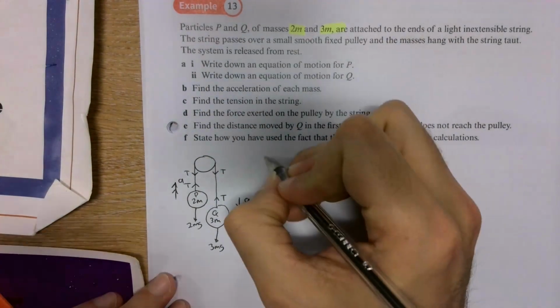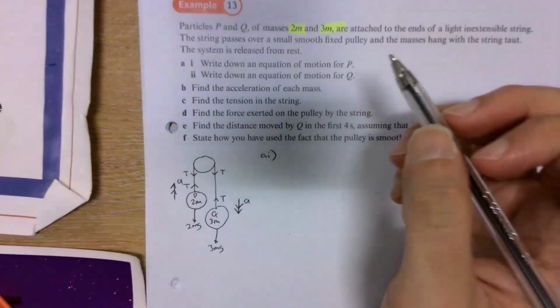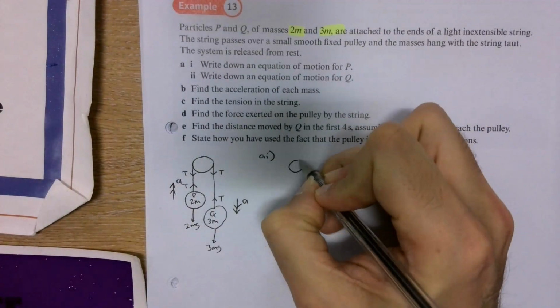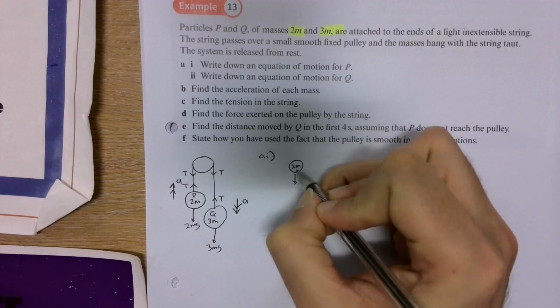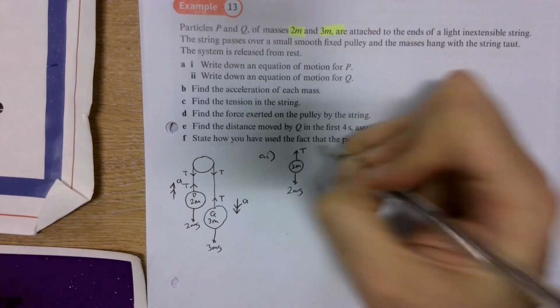Part (a)(i), write down an equation of motion for P. When you get used to these, you'll be able to do this just by looking at the diagram, but what I'm going to do is draw out P. Notice what I'll do here. P is 2m and the forces are 2mg acting down and T acting up.